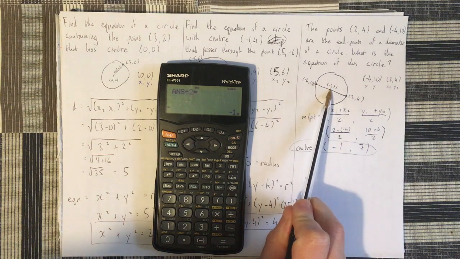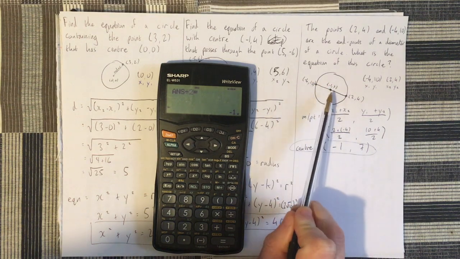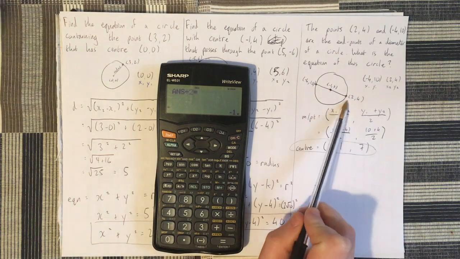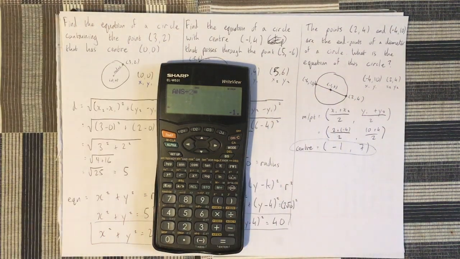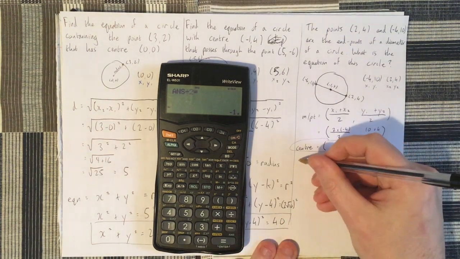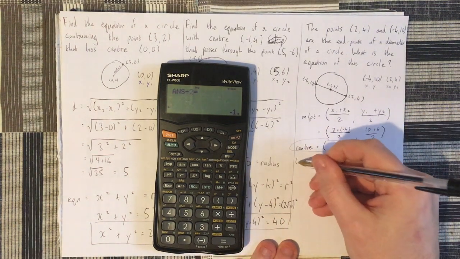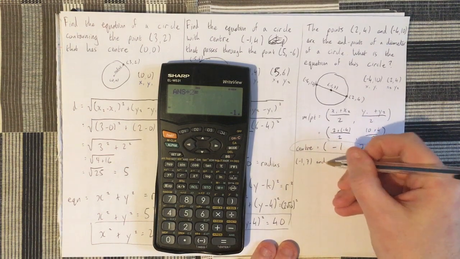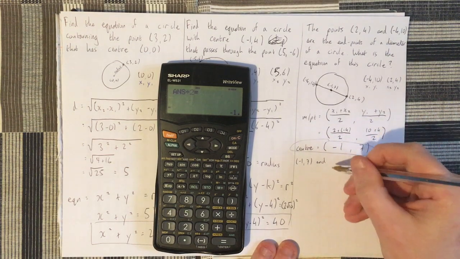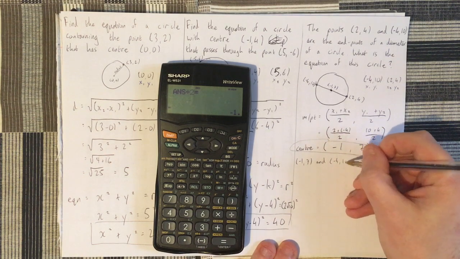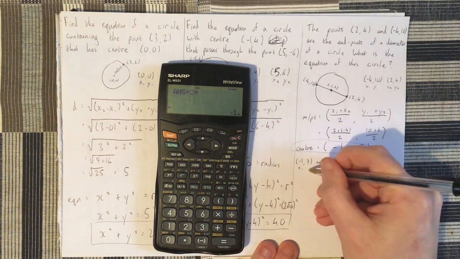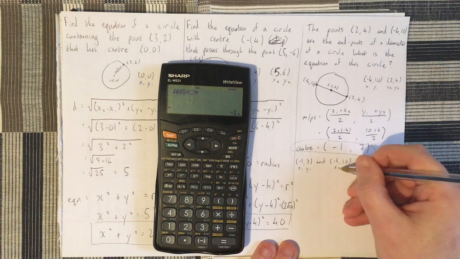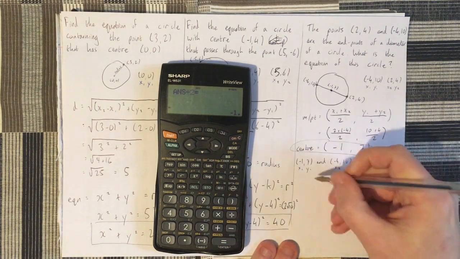Okay, so you can pick from minus 1, 7 to minus 4, 10, or you can pick from minus 1, 7 to 2, 4. Either one of those is going to be the same. Okay, the radius is going to be the same. So let's say I'm going to use minus 1, 7, and we'll go minus 4, 10. So that's x1, y1, that's x2, y2.